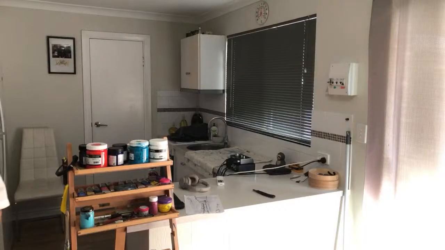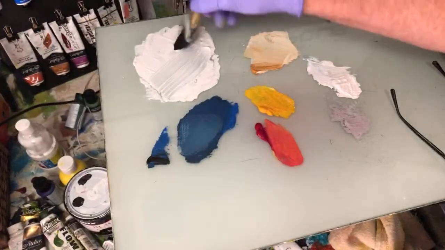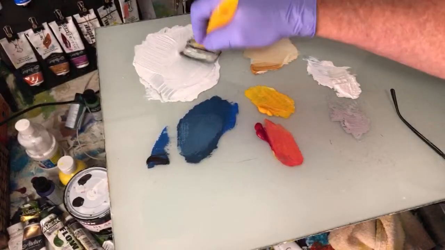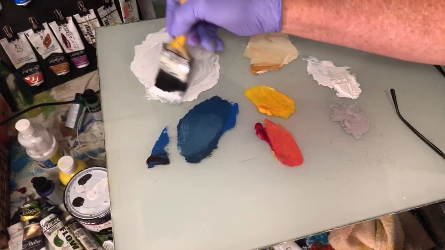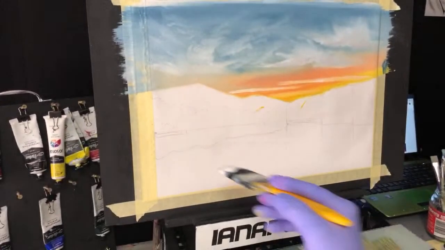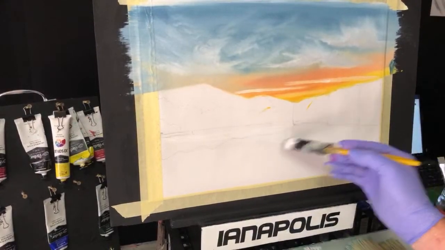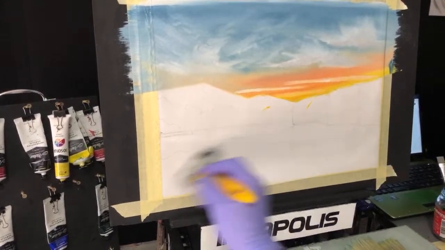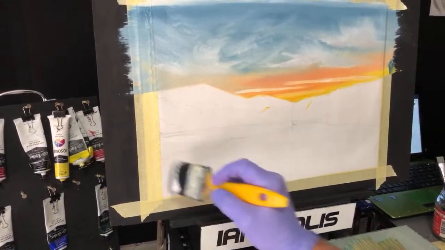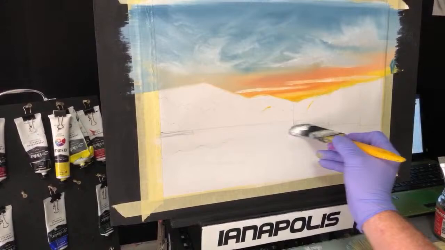Come back over here and we'll grab our white, retarded white here. Let's hope we got enough, or I might have to do some more. And there's our horizon line, so pretty much get it to where our subjects are. Just to there like that.